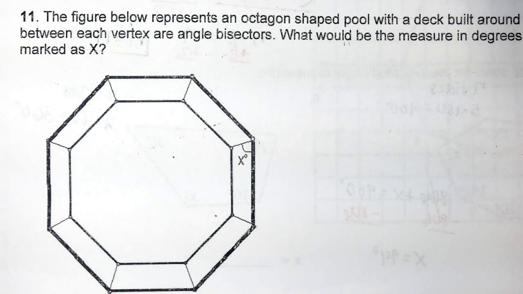Anybody got an idea how you find the value of X? Oh, Billy, let's go. I'm listening, Billy. You gonna tell me something?